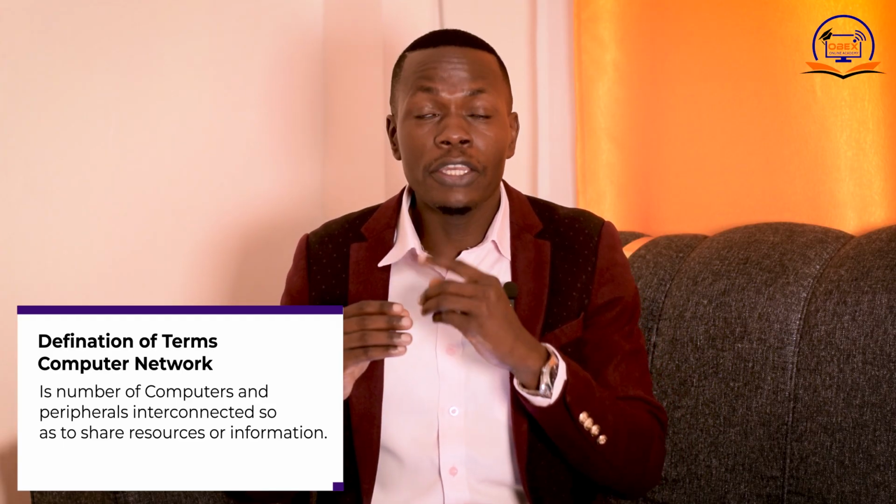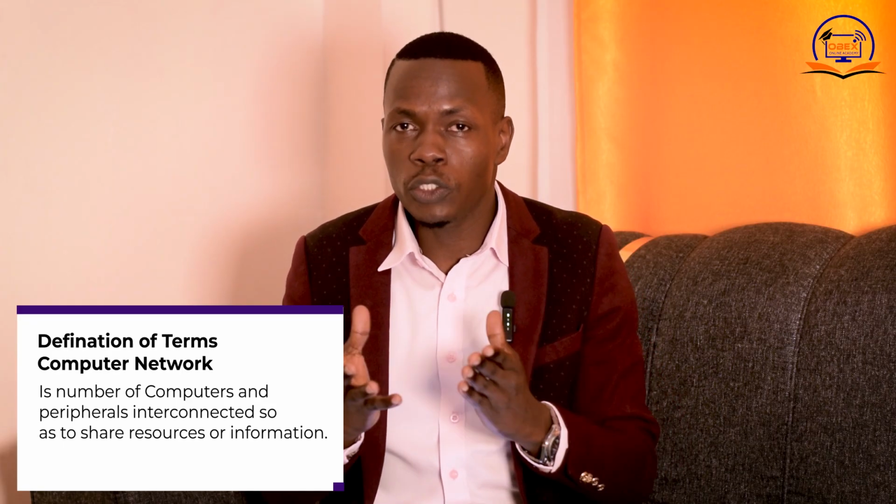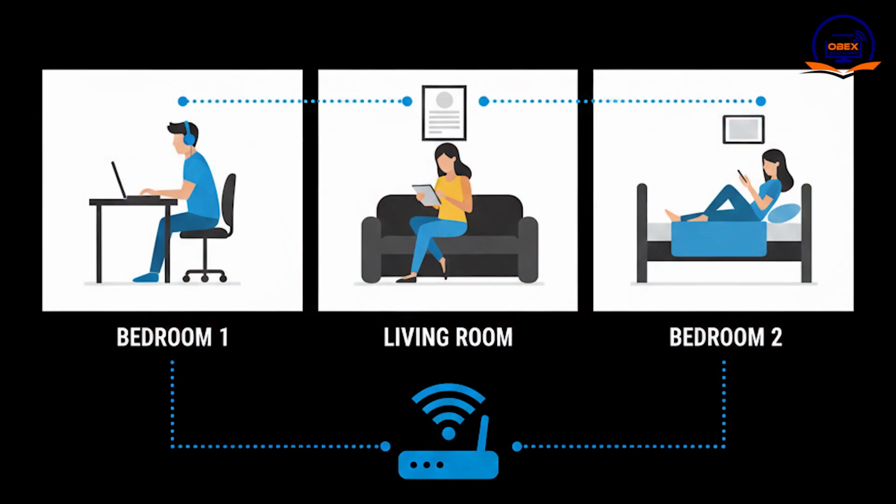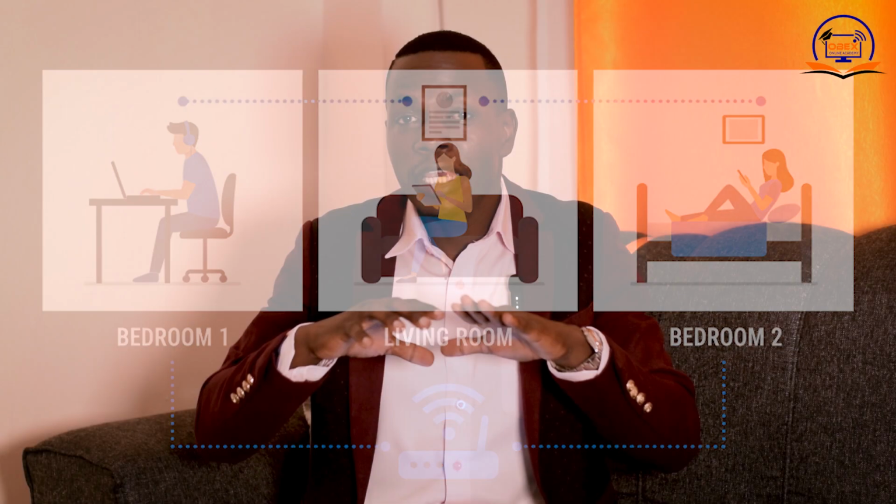Like for example, in your home, you could be having a Wi-Fi network. And in your home, let's make the assumption you have your own computer. Your brother has a computer, your sister has a computer, and then you're all connected to that one Wi-Fi network. You're basically sharing that Wi-Fi internet. So at the end of the day, what we say is that in your home, you have a computer network. You have got computer systems connected together.